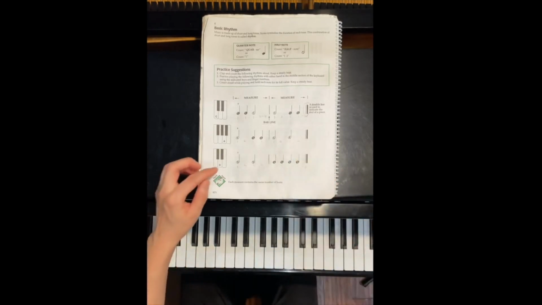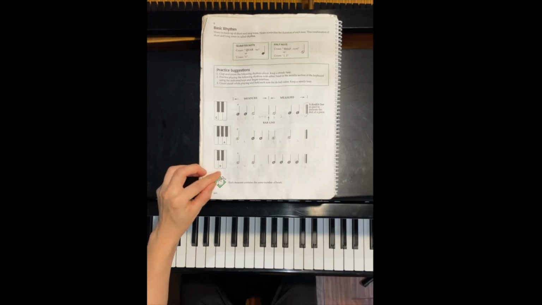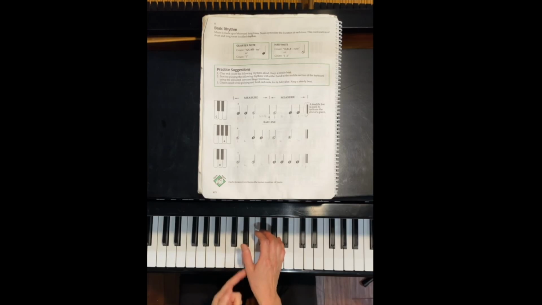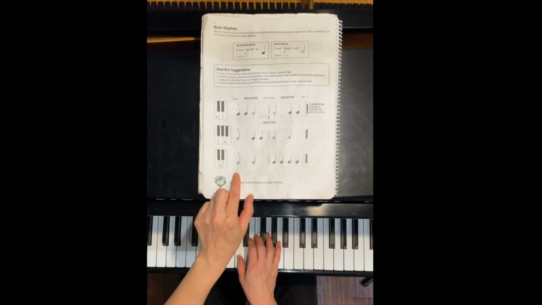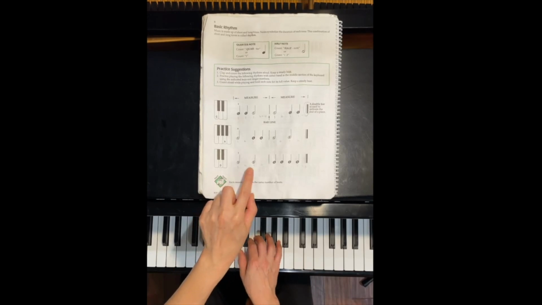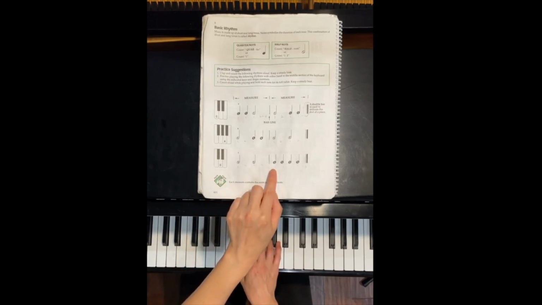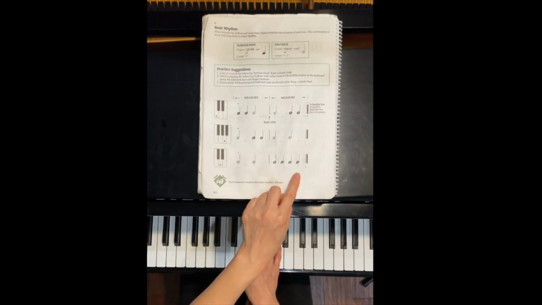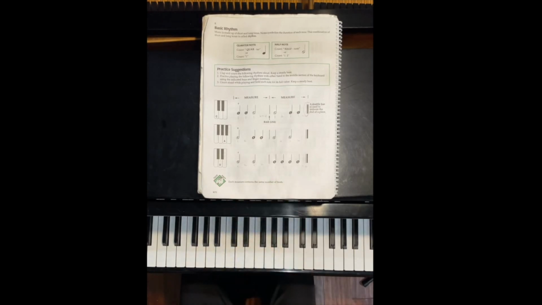Finished. Example 3, they want letter D to be used, and with finger number 1. I'm going to put my finger 1, my right thumb, on D and play this rhythm. Ready? Half note, quarter, quarter, quarter, quarter. Again, you have 2 options of speaking.